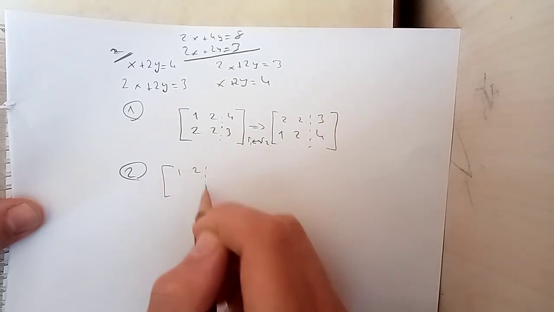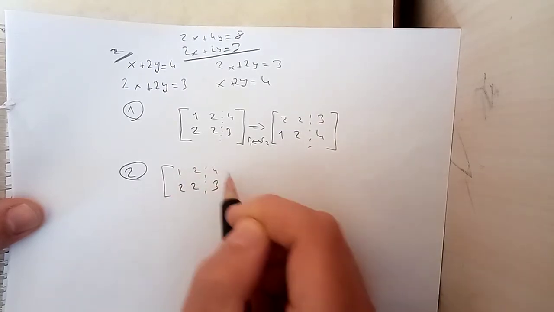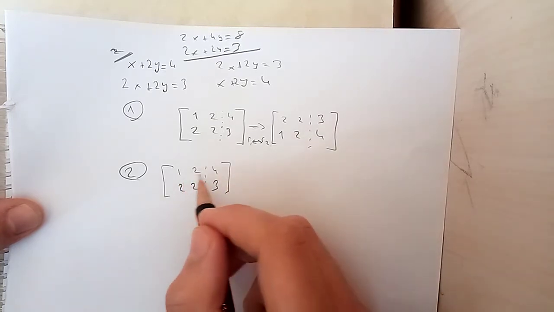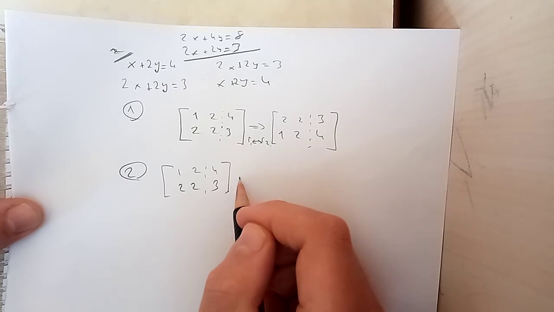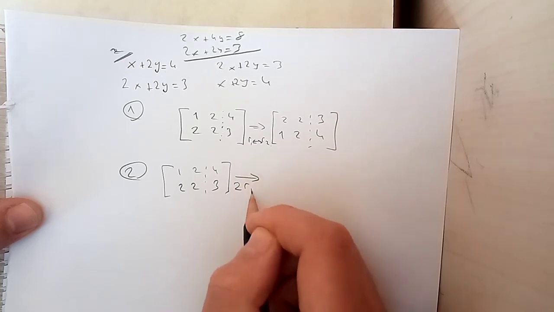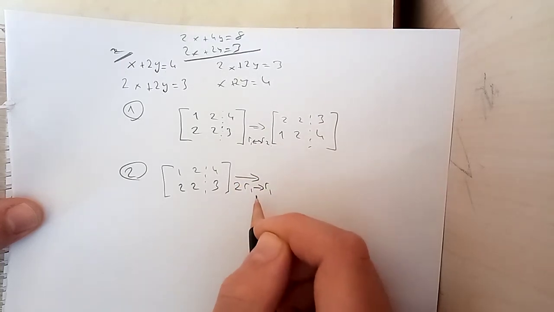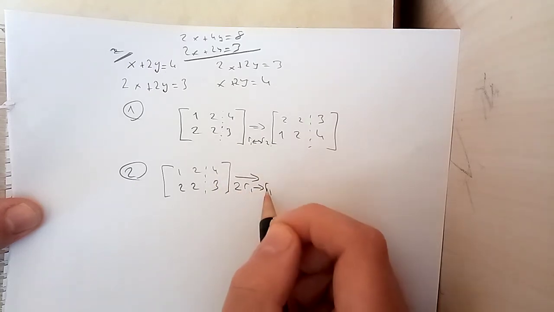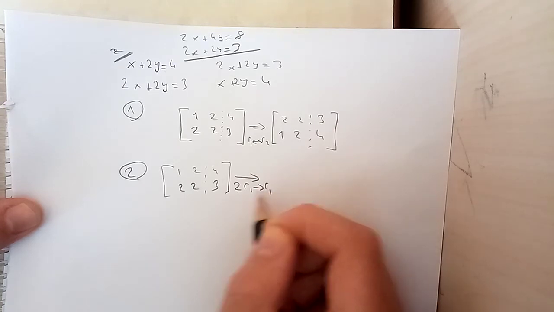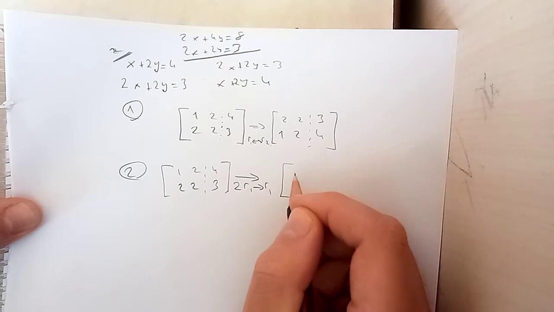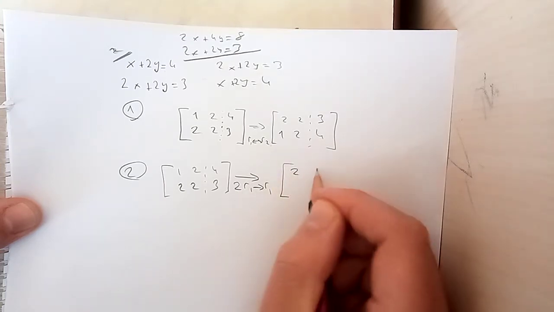Let's again write the augmented matrix, and suppose we want to multiply the first equation by 2. We can show it like that. It means we multiplied the first row by 2, and our new first row is equal to 2 times row 1, and it will be like that.